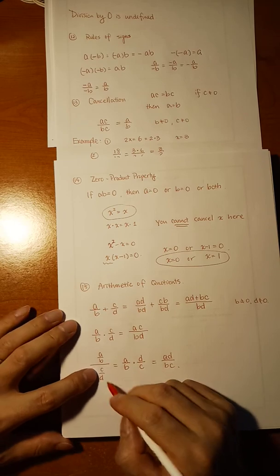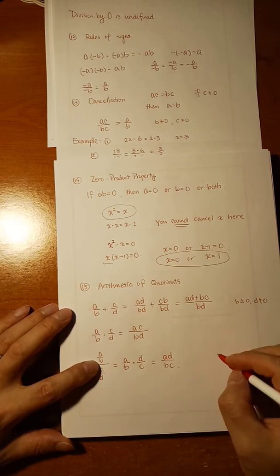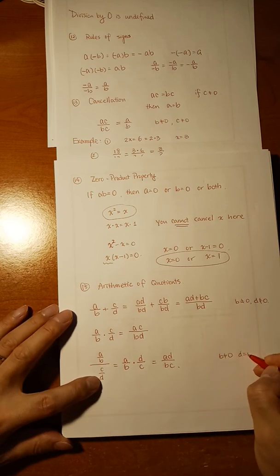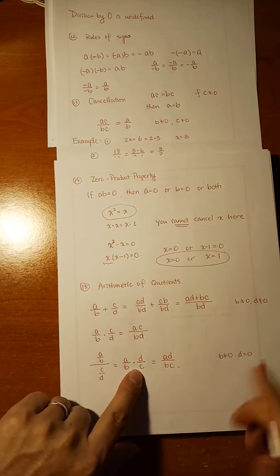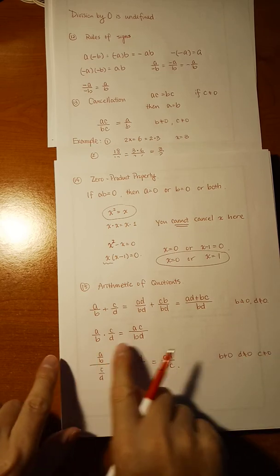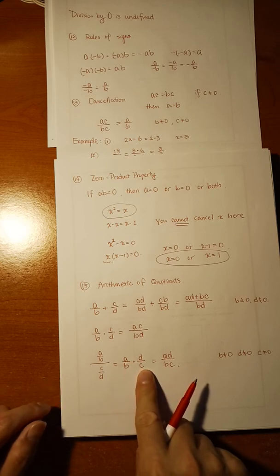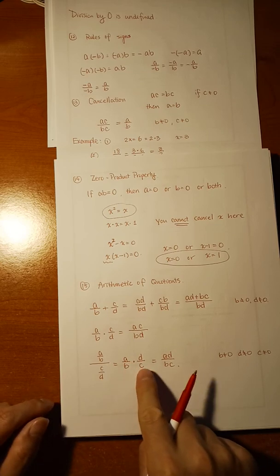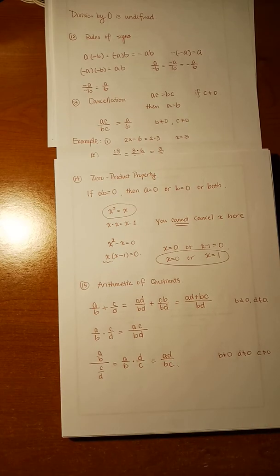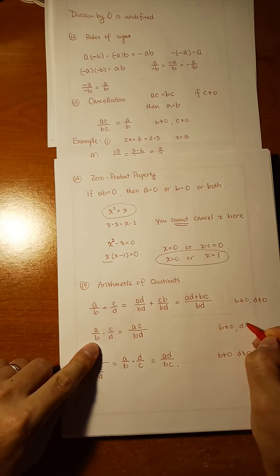Of course, whenever you see a denominator, it is not equal to 0. So b is a denominator, b is not equal to 0. D is a denominator, d is not equal to 0. Here c is a denominator, c is not equal to 0. In this expression, only a is never in the denominator part. So a can be 0. And here the same thing, b is not equal to 0, d is not equal to 0.